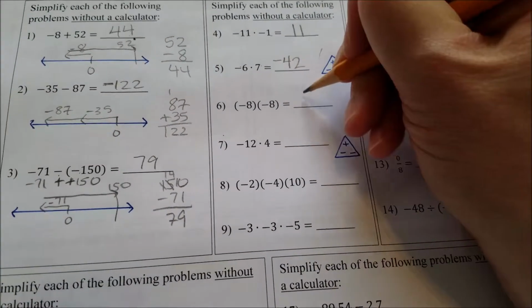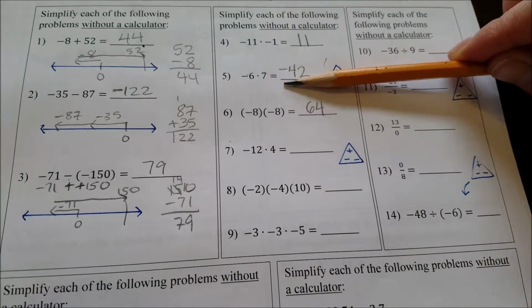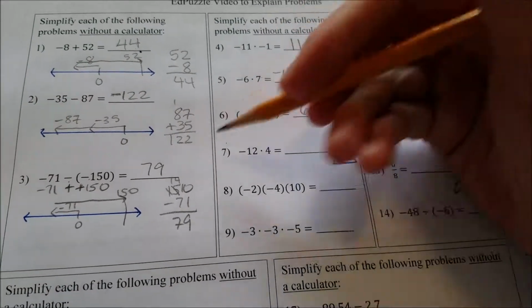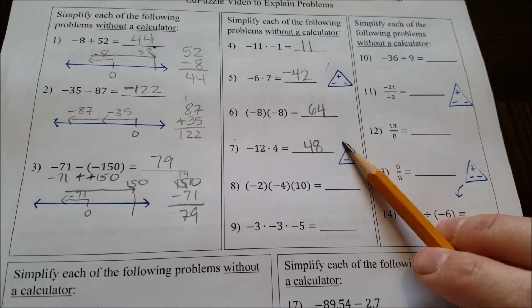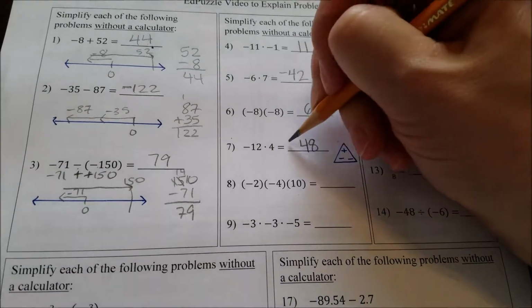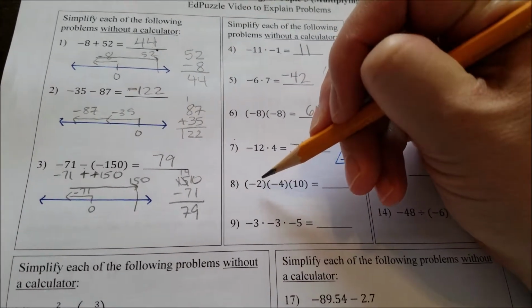8 times 8 is 64. The opposite of a negative, negative times a negative is a positive. 12 times 4 is 48. Negative times a positive is a negative. 4 groups of -12.